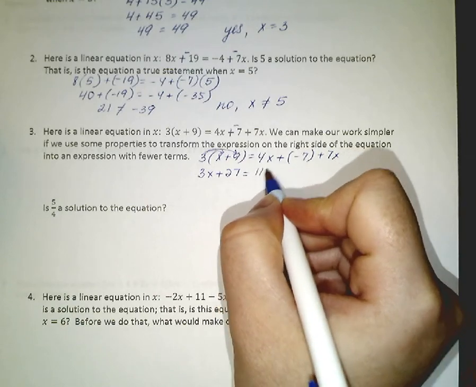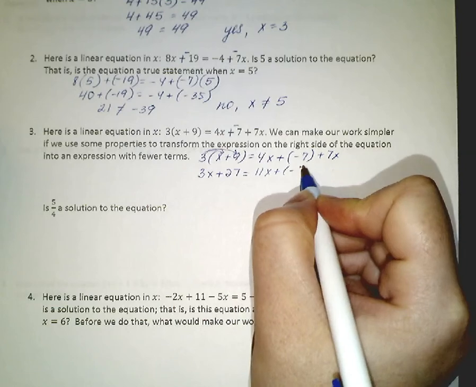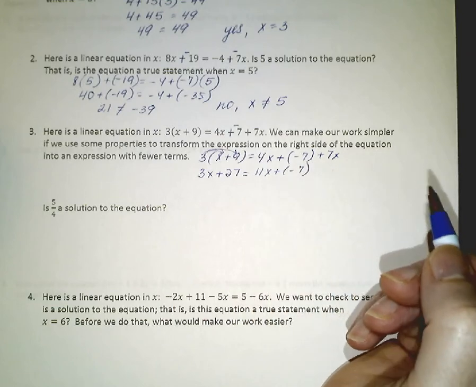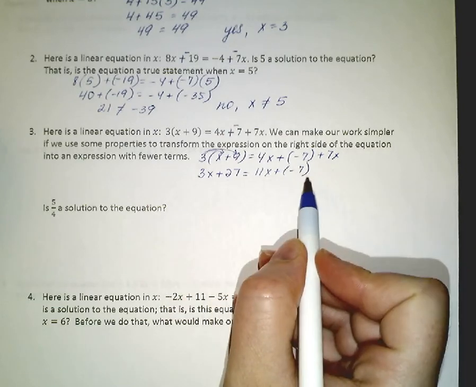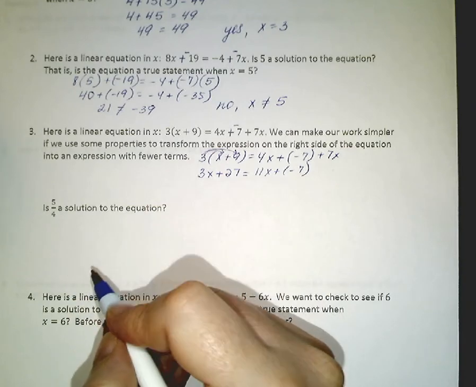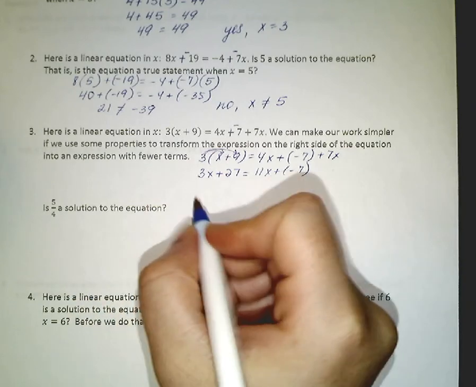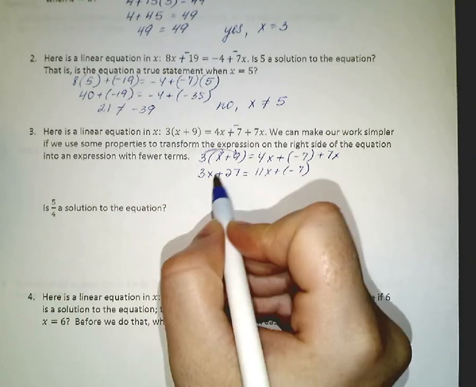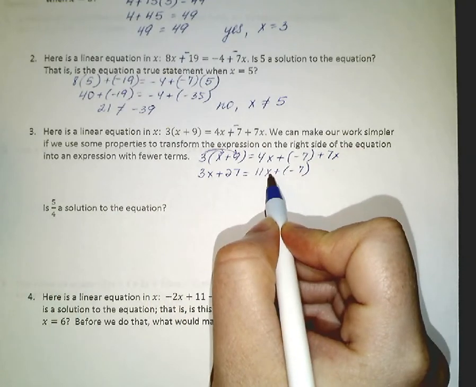You will have 11x plus negative 7. Now that you simplified it, there is nothing else that you can simplify. We can check whether 5/4 is the solution to this equation. So we will substitute 5/4 instead of x in both of these cases.